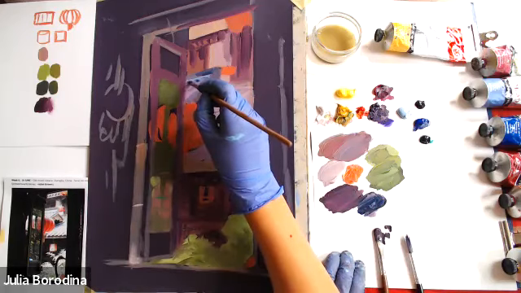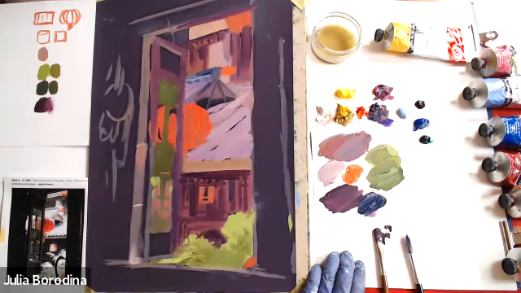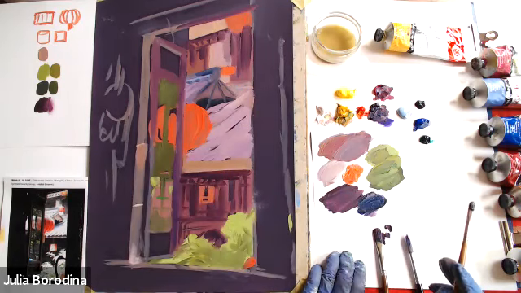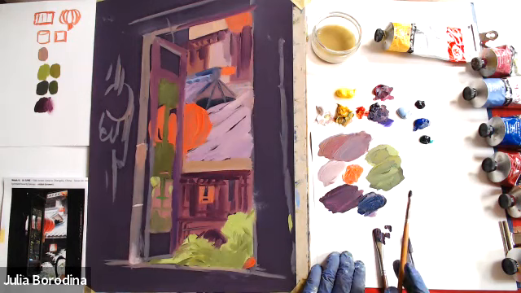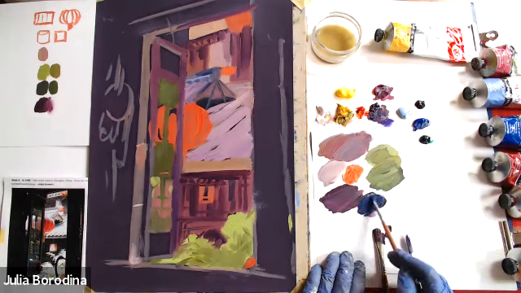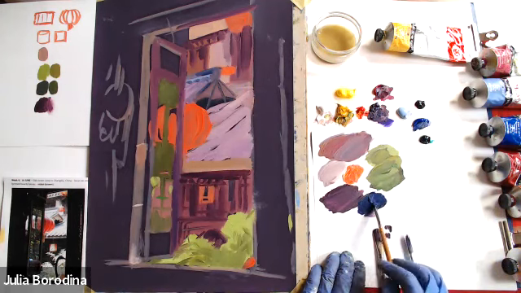Come out quite dark in comparison to the rest. I'll just soften them gently. That's it. Right, and I want to use my blue black more, going to the blue now. So I'm just adding pure ultramarine to this mixture.